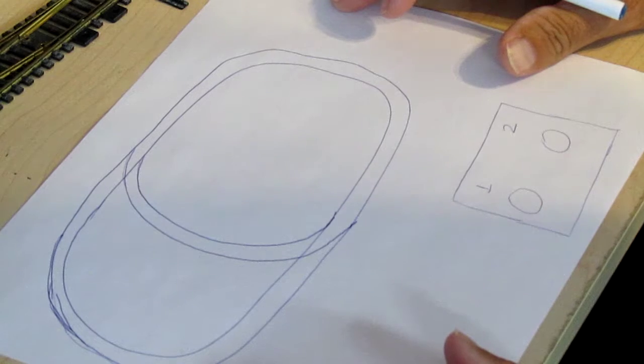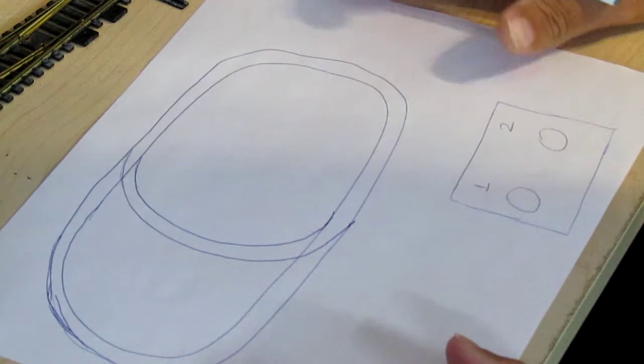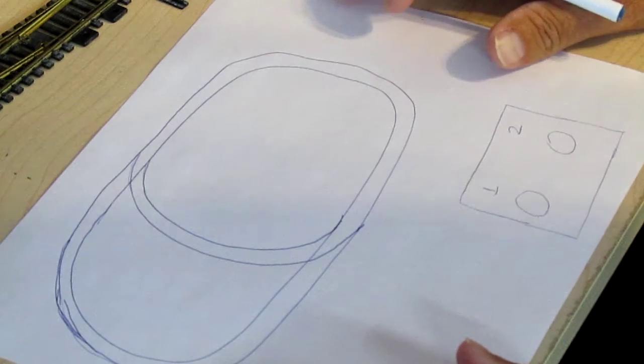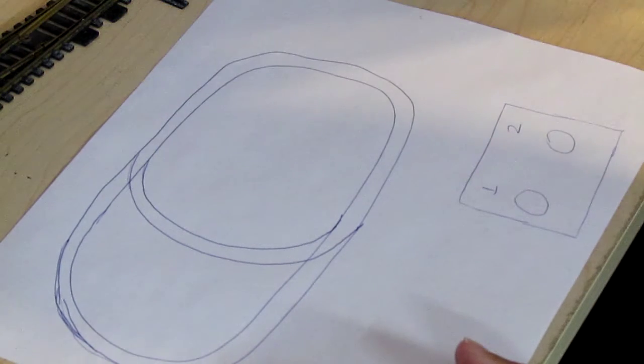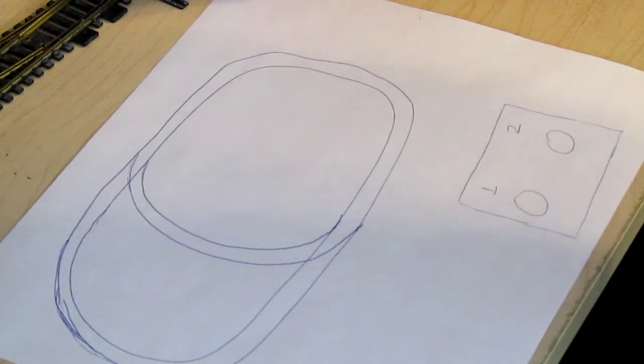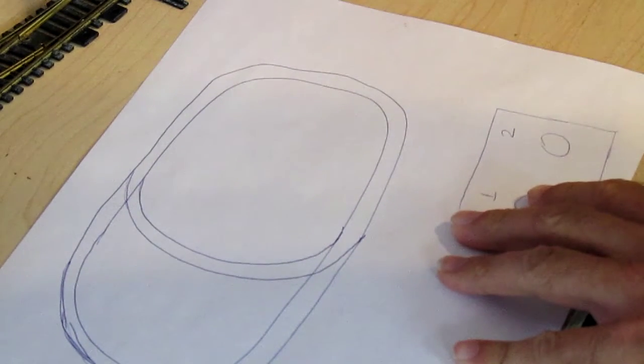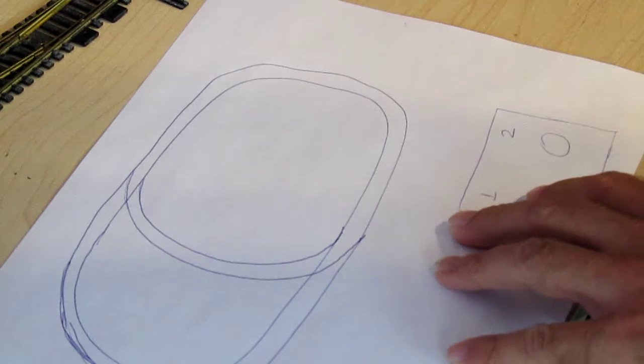Been on a little bit of a model railroad hiatus here lately. I've been really busy around the house, so I really haven't had a chance to work on my railroad in about a week. But I actually got all my cork roadbed installed, and I'll show that to you in another video.